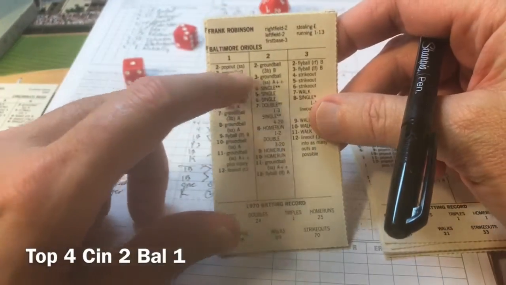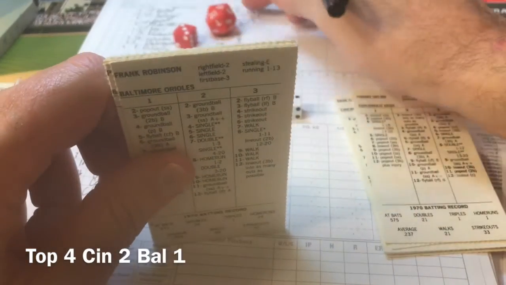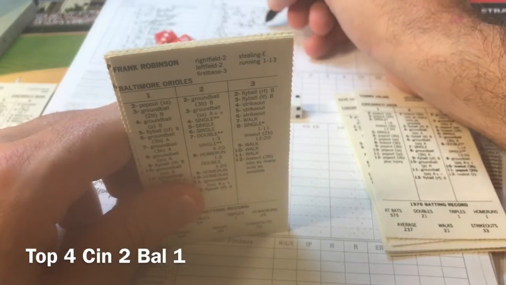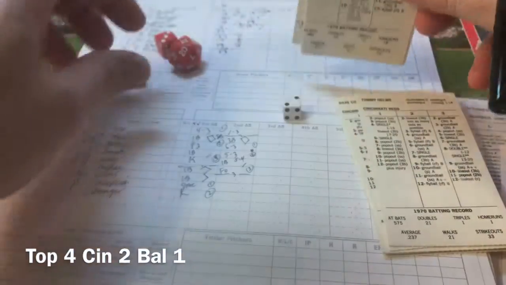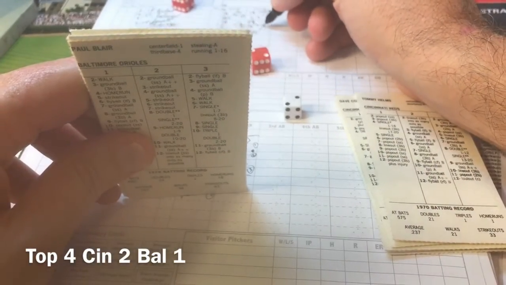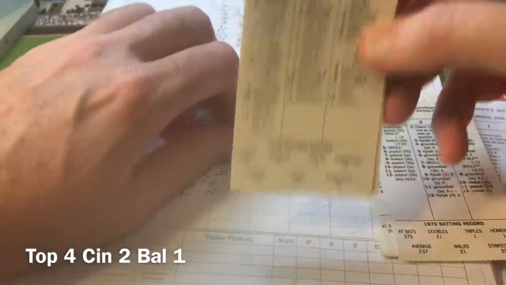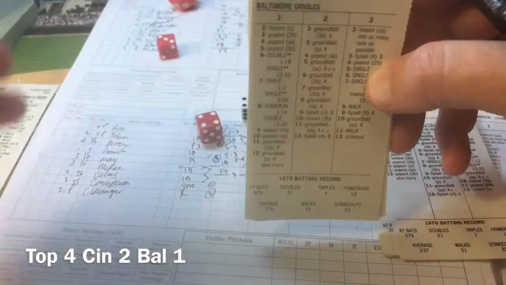Here's the pitch. It's a 2-4. It's a line drive base hit. Frank Robinson is on at first. Paul Blair is going to bunt him over, and that's a successful sacrifice. And over to second is Frank Robinson. Brooks Robinson coming to bat, runner on second base.